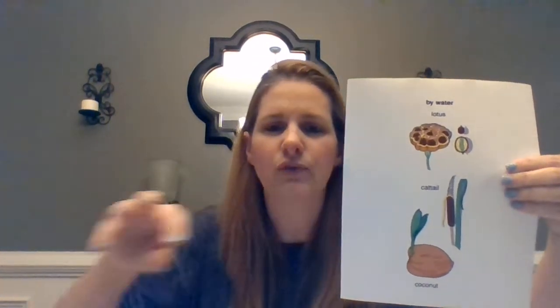One other way that seeds can move around is by water, by floating. These are some different types of seeds that float in the water and they float away and then they can reproduce in other places. So today your STEM challenge is to design three of these ways that seeds move. So you want to use any kind of materials that you have at home and create your own seeds. One that can be moved by animals, one that can be moved by wind, and one that can be moved through water.